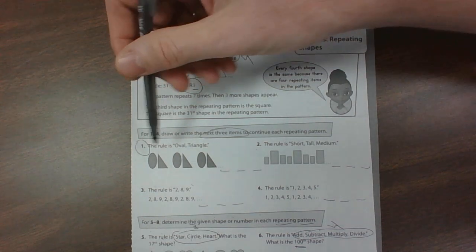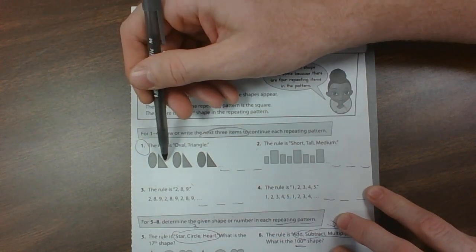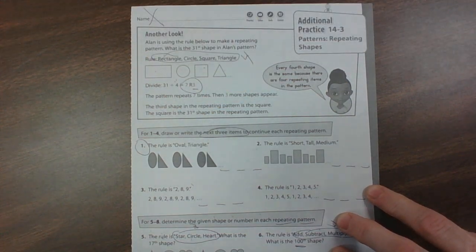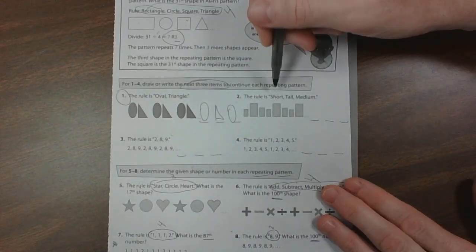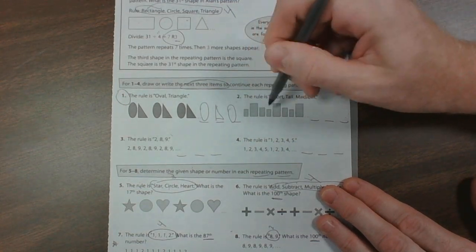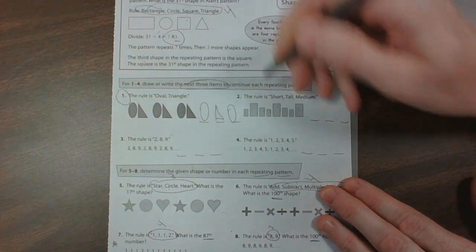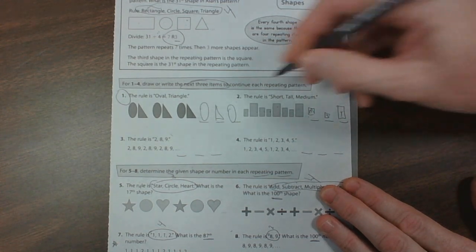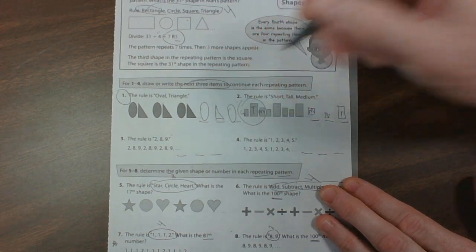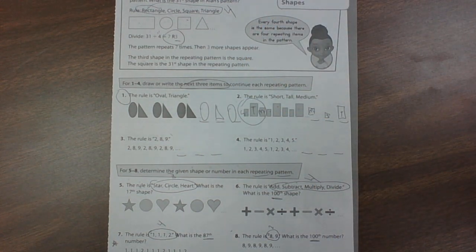So the rule is oval, triangle. Oval, triangle, oval, triangle, oval, triangle. What's next? Oval, triangle, oval. Can't get any easier than that one, right? Okay, good. The rule is short, tall, medium. Short, tall, medium. Short, tall, medium. Short, tall, medium. Short, tall. And I put letters in there, short, tall, medium. I would do that because sometimes when we draw our shapes, it might look short, it might look tall, it might look medium. So be really careful there. So, write those letters in there. That way any teachers down the line would be able to see that.